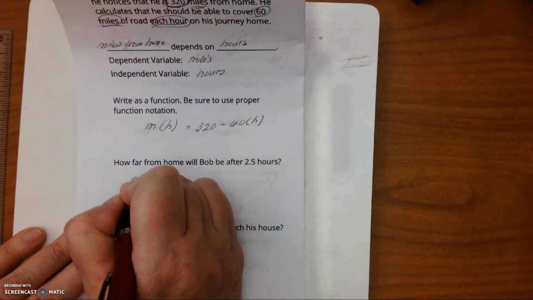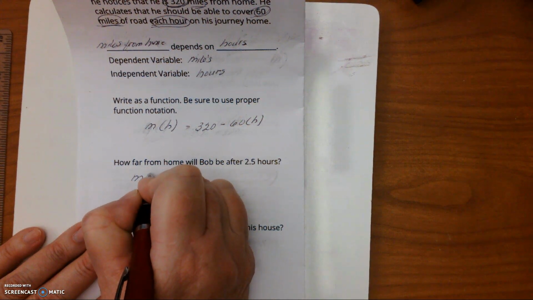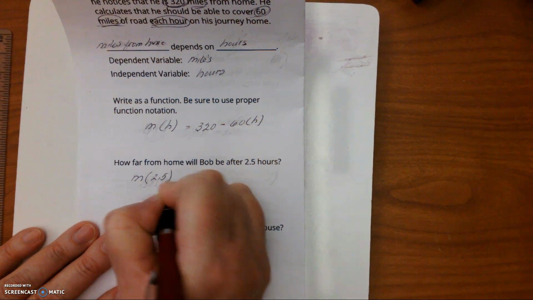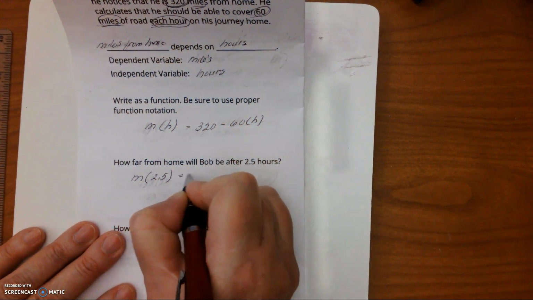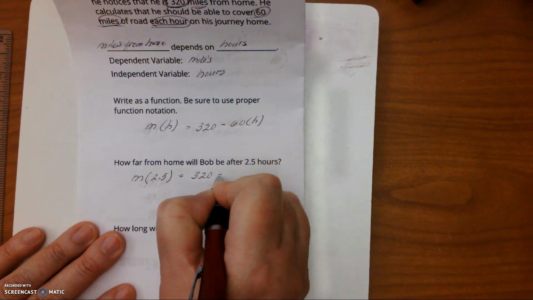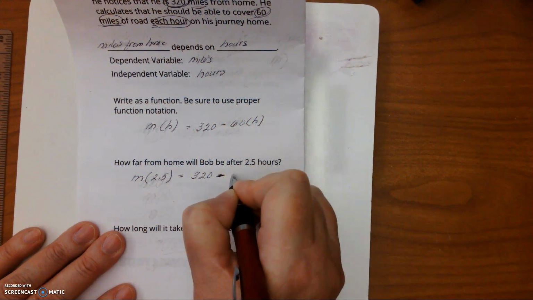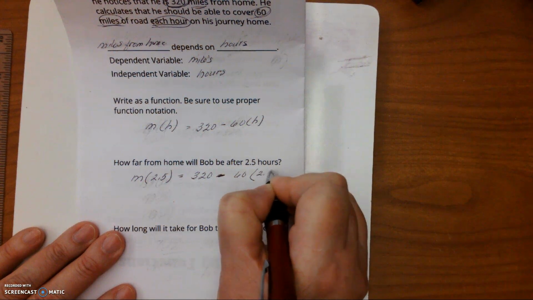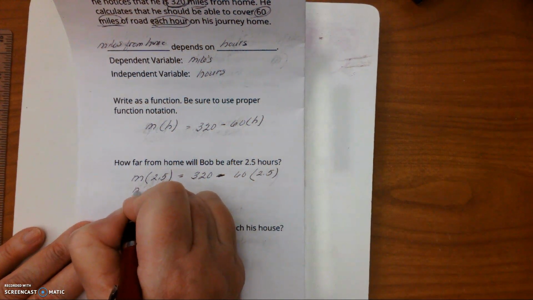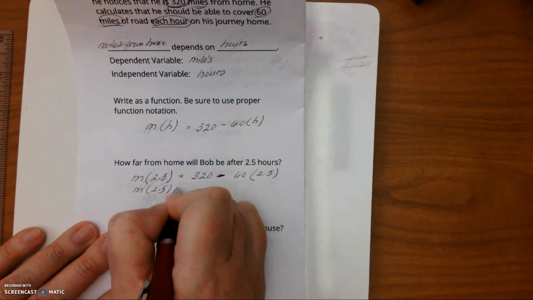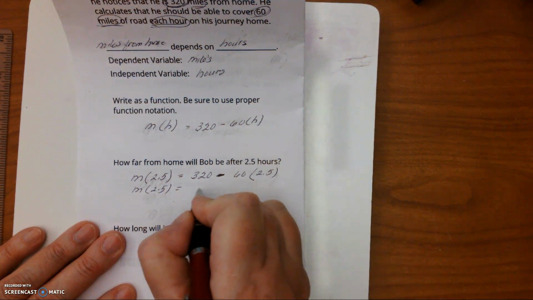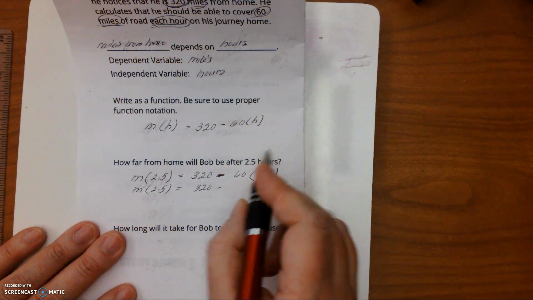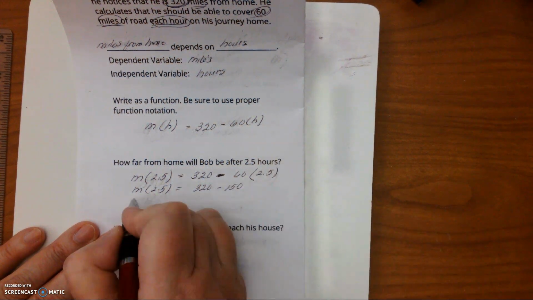We're going to use the function notation, and we're going to put in the 2.5. m(h) equals 320 minus 60h, and again, where the h is, we're going to plug in the 2.5. So m(2.5) equals 320 minus 60 times 2.5, which is 150.